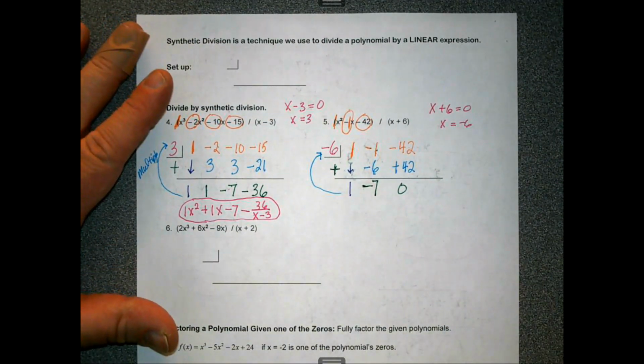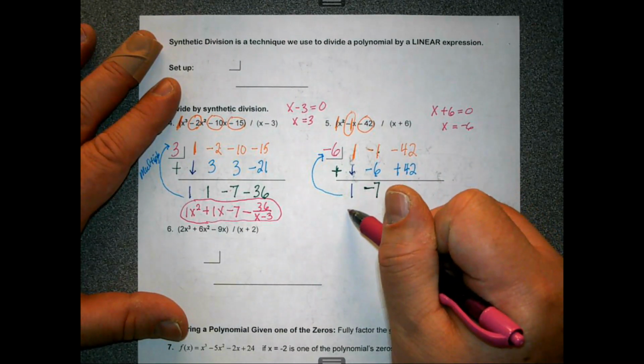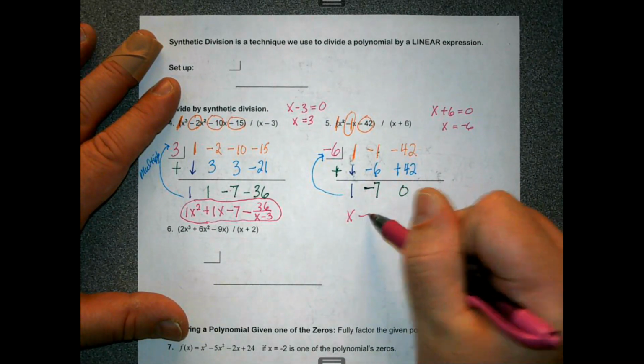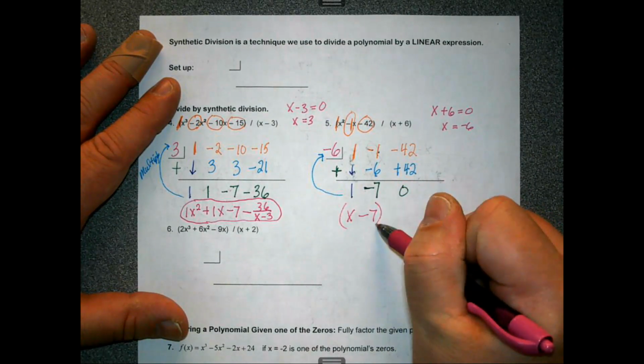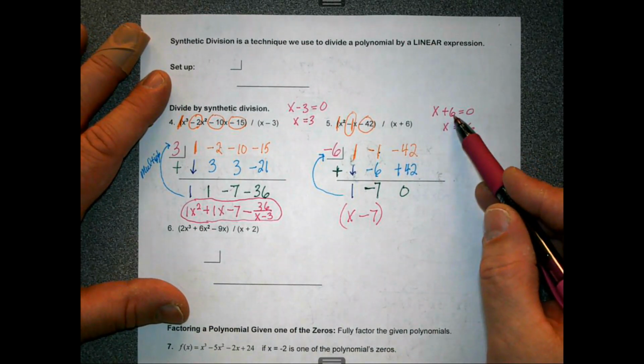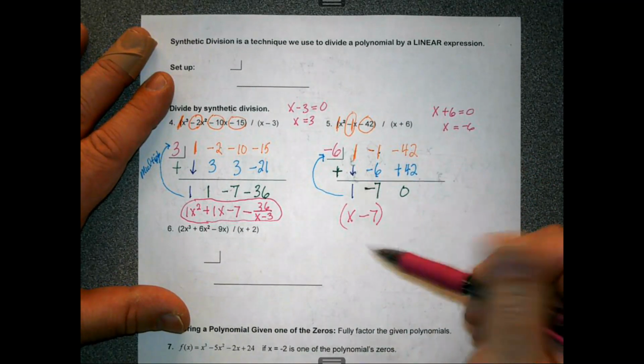So my answer is, let's see, 1x, right, minus 7. Now I know that x plus 6 is a factor too because we ended up with a 0, right?